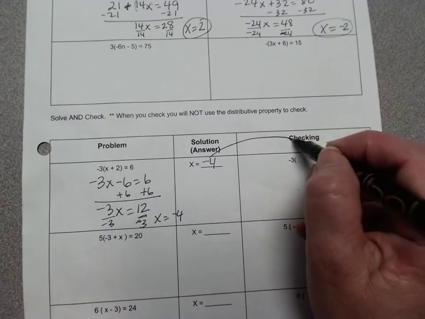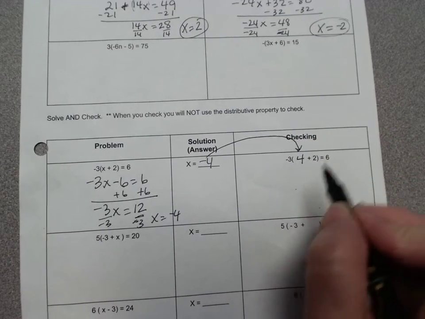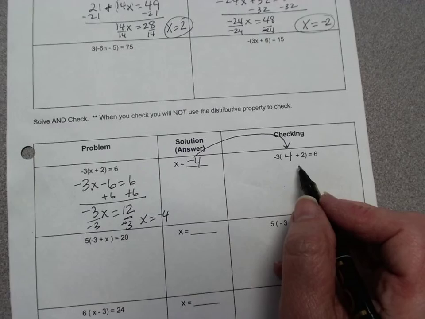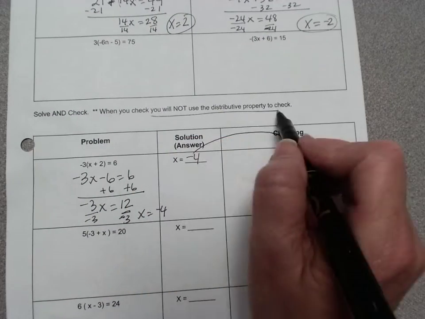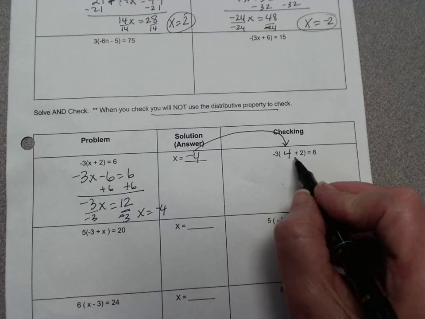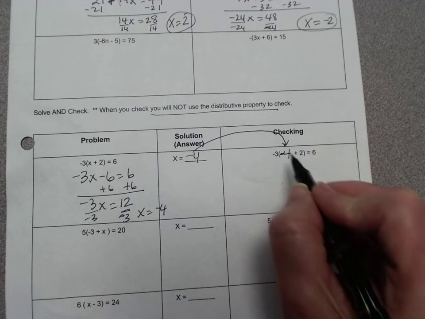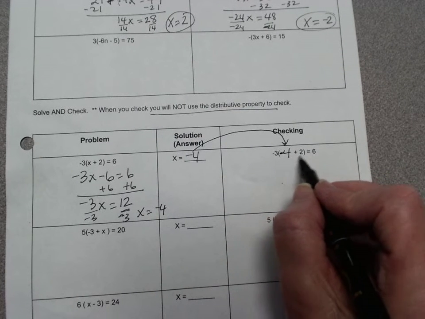Now, you're going to put that number in to check. Now, here's the thing. When we check, don't distribute to check. Do not distribute to check. I'm going to work inside out. Oops, sorry, that should be a negative 4. Okay? Now, we're going to work inside first.